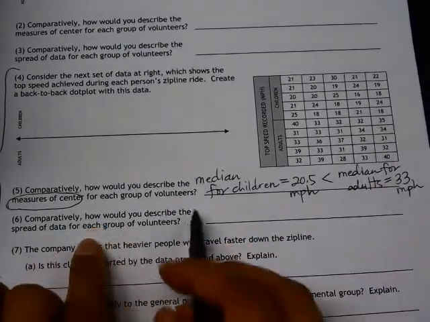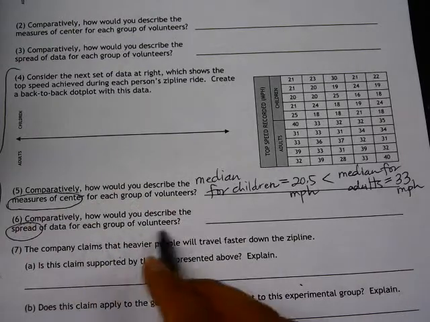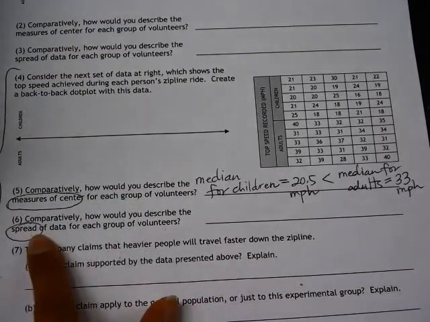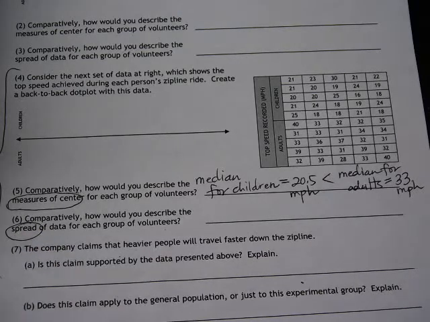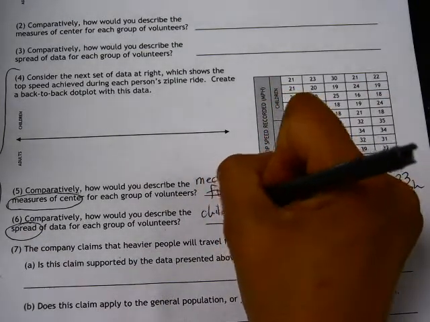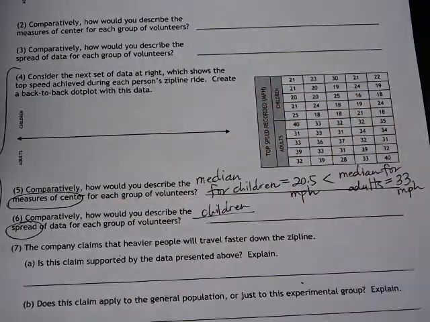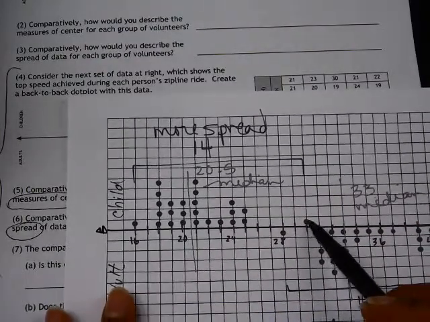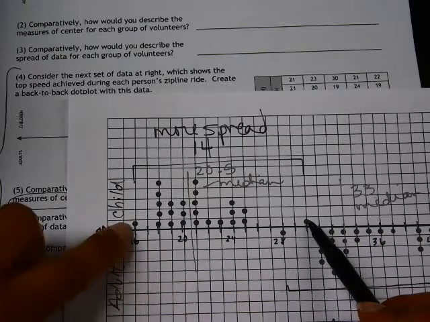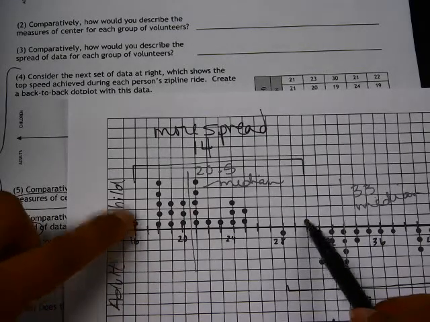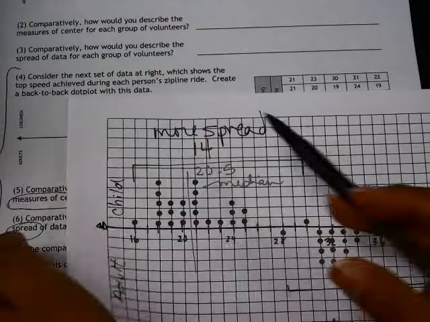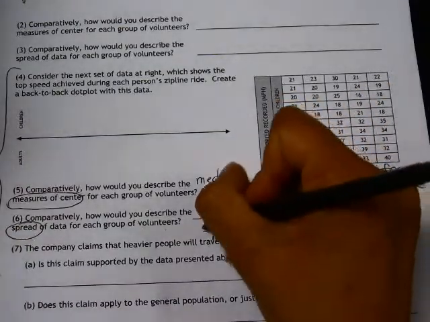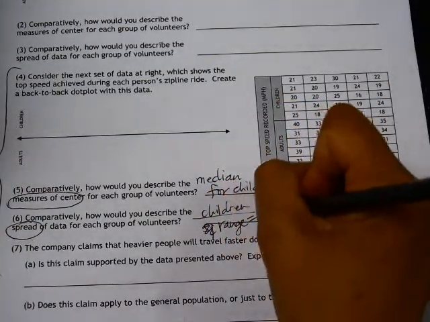Now, comparatively, how would you describe the spread of the data for each group of volunteers? Spread refers to the range, or the high minus the low. So if we look at the children, the highest value here was 30 minus the lowest, which was 16. So the spread is 14. Or we'll say range is 14.